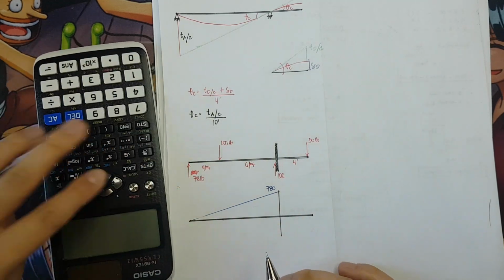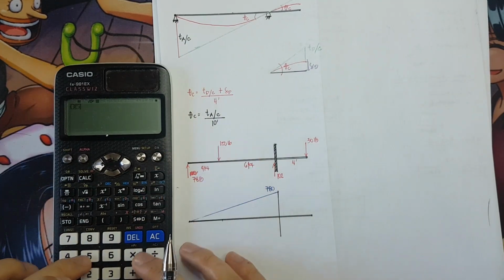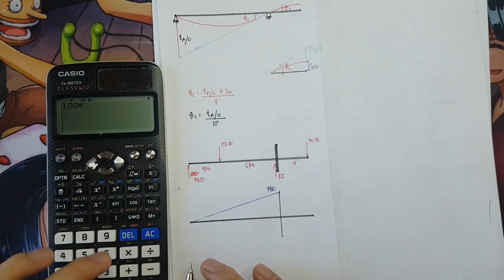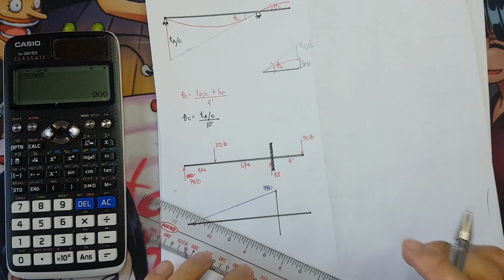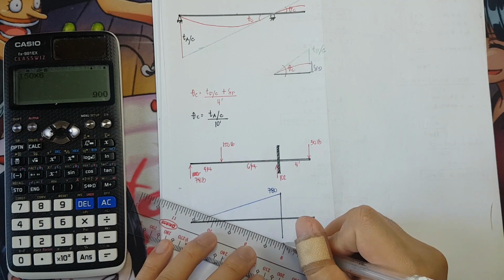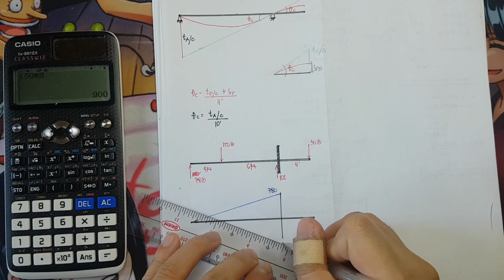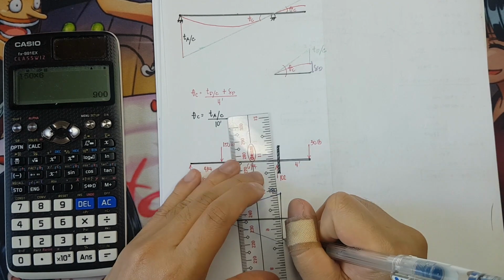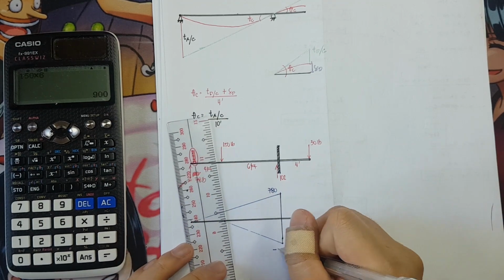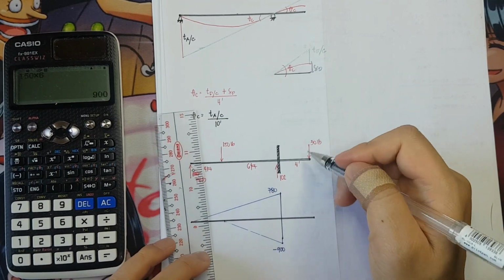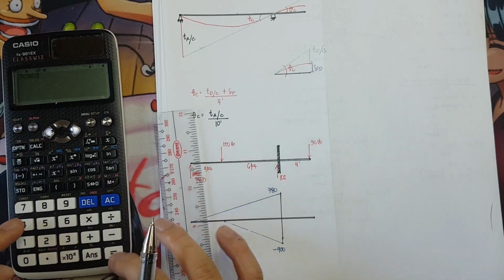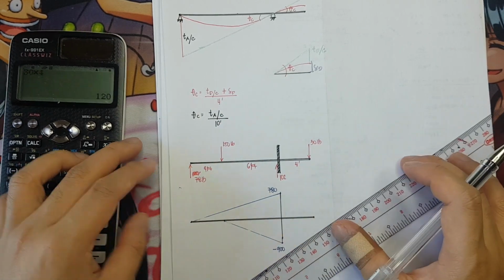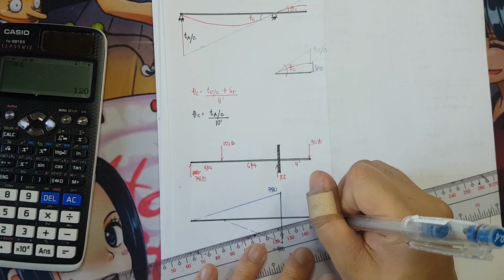So 150 times a lever arm of 6, so that is 900. Next, we have 30 times a lever arm of 4, that is 120, and it is negative.